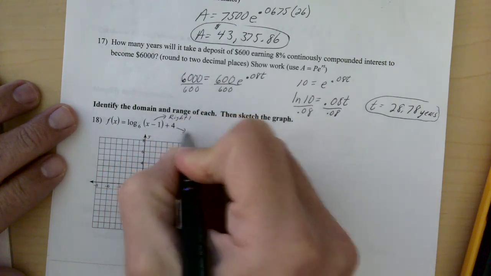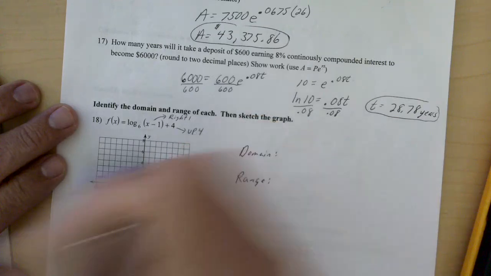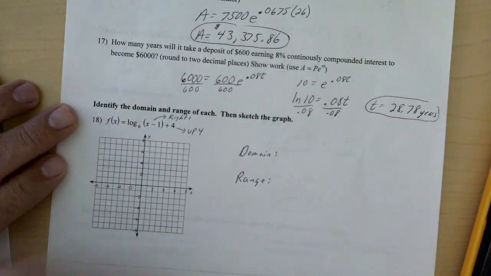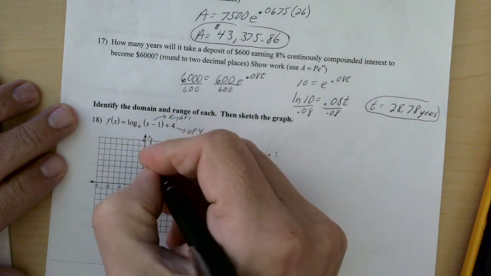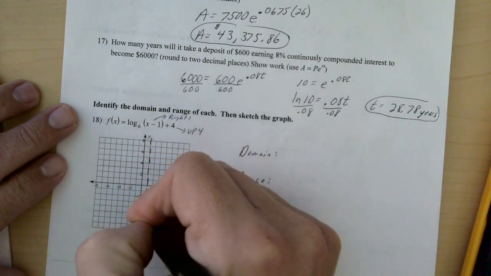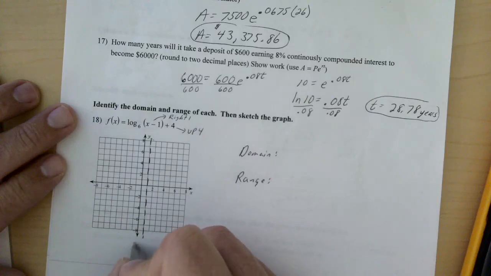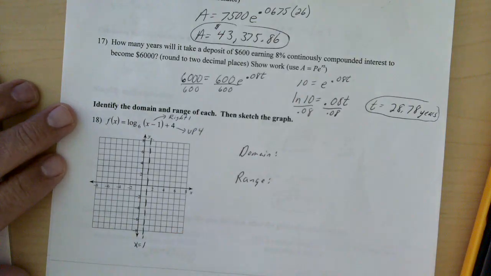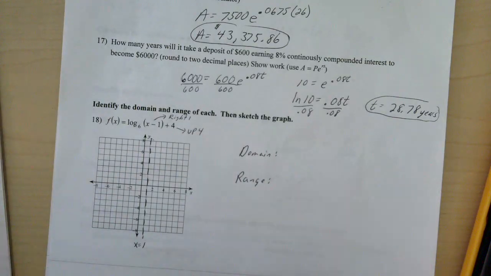And then we're going to shift up 4, okay? So we can type that in our calculator, but I'm going to tell you right now, we're going to have a guideline, a vertical asymptote, that's what the one big idea was asking about, where all our points are going to be to the right of x equals 1.